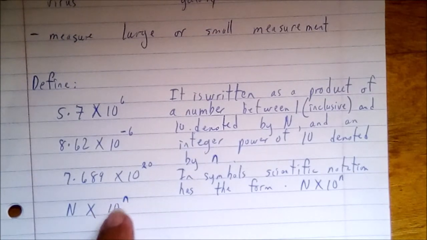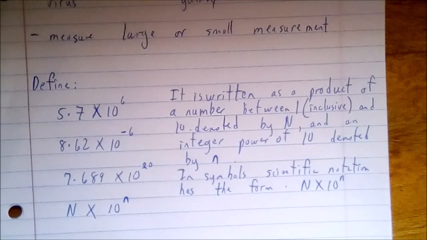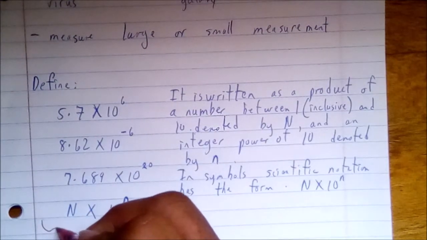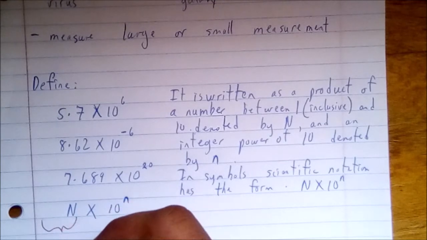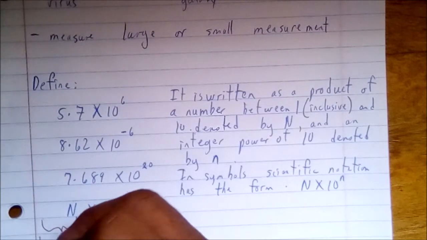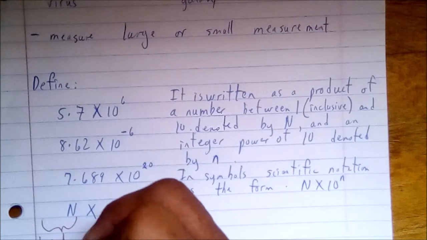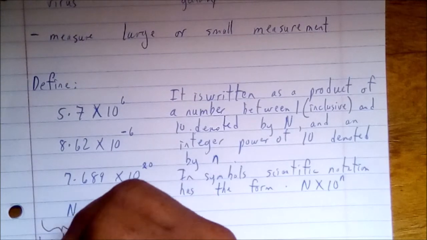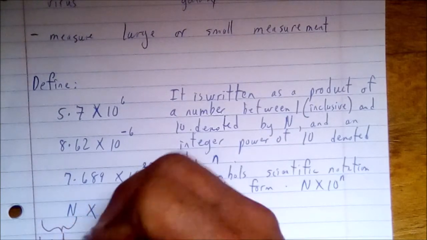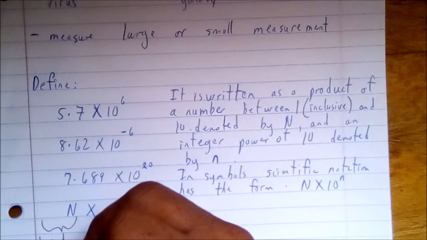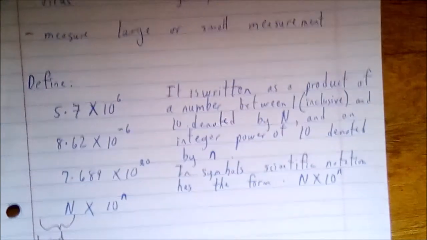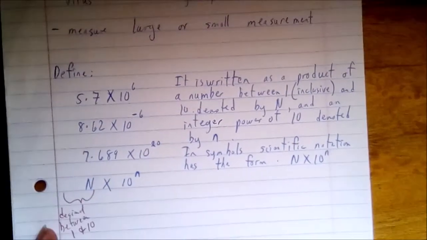But remember, it's an integer for this part here. So let's see the decimal part. This piece here is the decimal between 1 and 10. That's the decimal part.